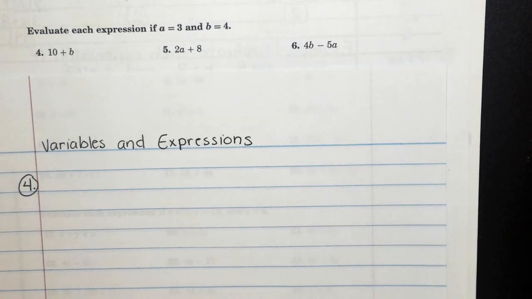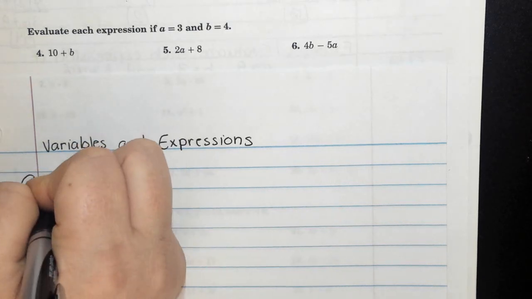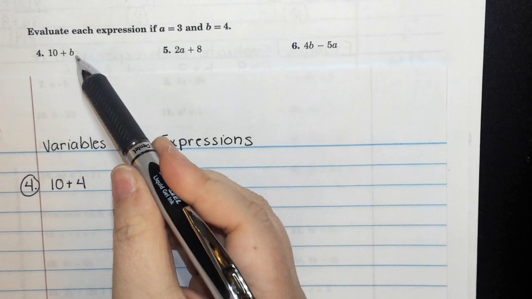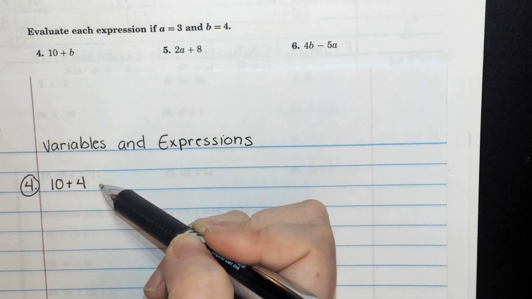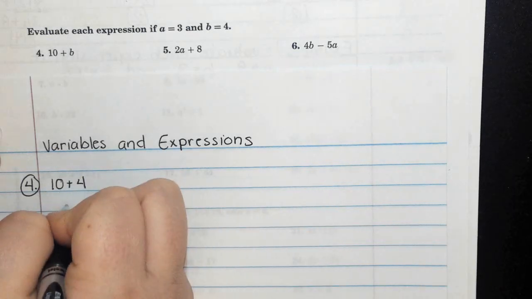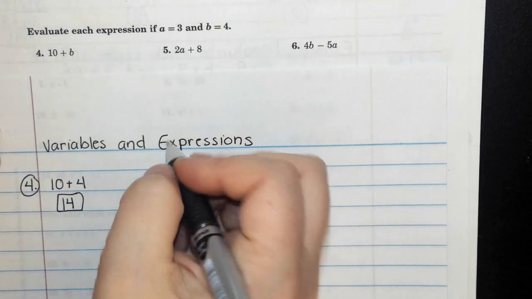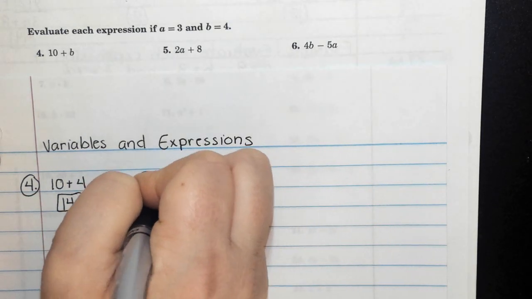So how would I write down number 4 on my paper? What would I change that to say? 10 plus 4. And you're actually going to write that down. I know you can do that in your head, but I need to see where the B changed to a 4. And 10 plus 4 gives me 14.